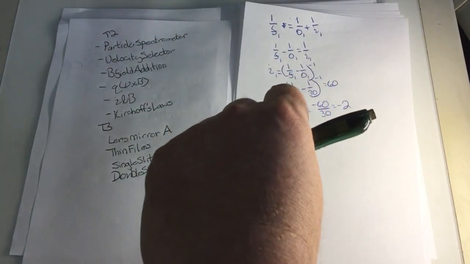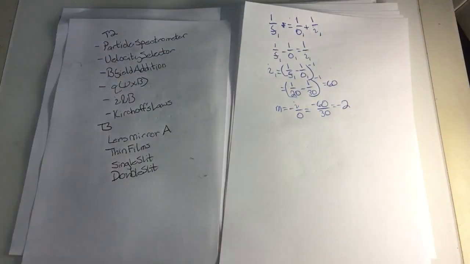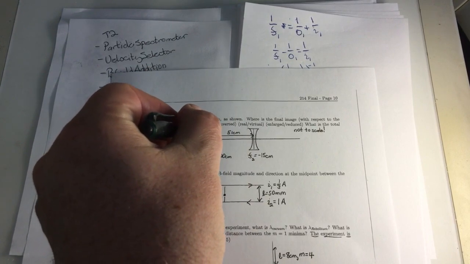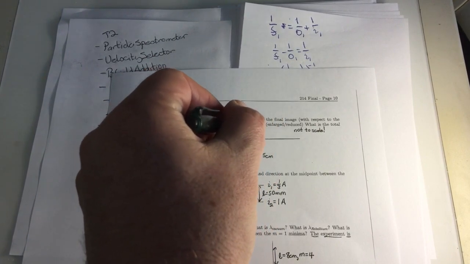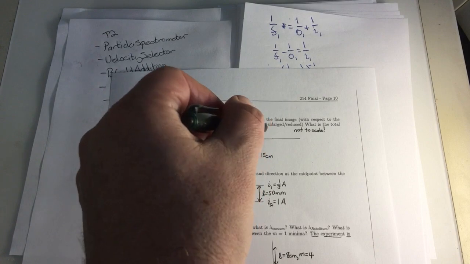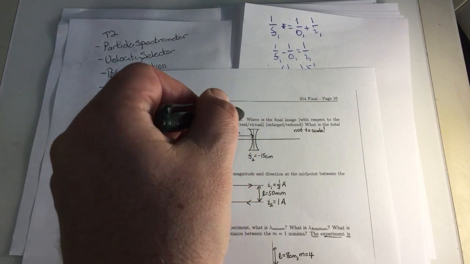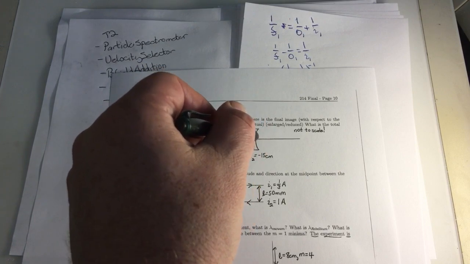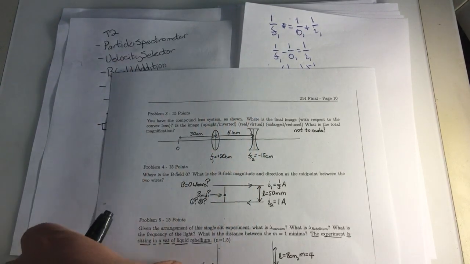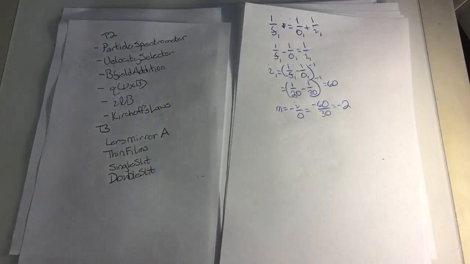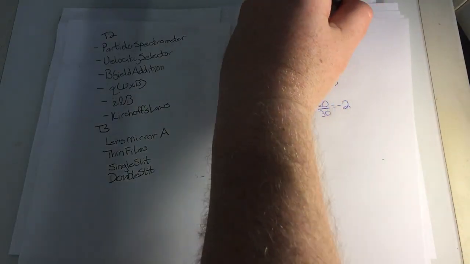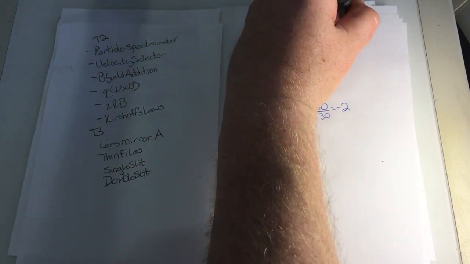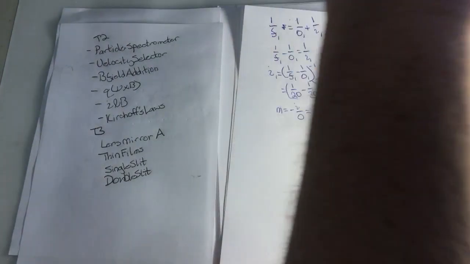It's 60 centimeters from the convex lens, which means it is 9 centimeters to the right of the concave lens. So it's 60 minus 51, or 9. That 9 centimeters is to the right of the concave lens, which means that O2 is equal to negative 9.